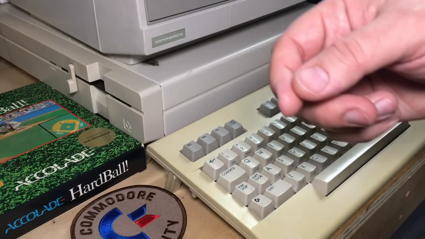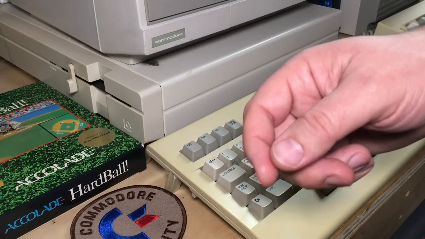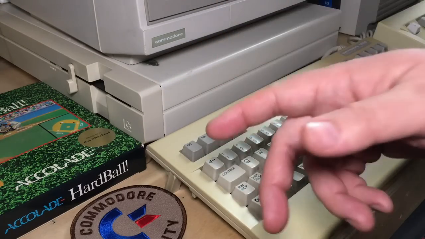Anyway, my friend Darren's been programming a Commodore 64 game, and if he gets stuck, he asks me some questions. So he's at the point in his game where he wants to display a score on the screen. He's having some trouble figuring that out.